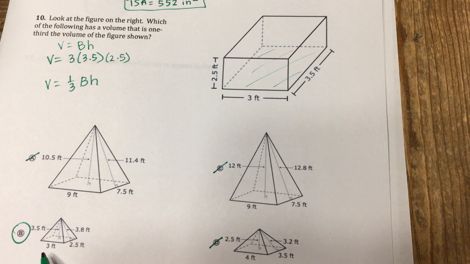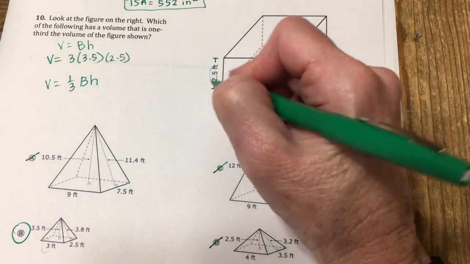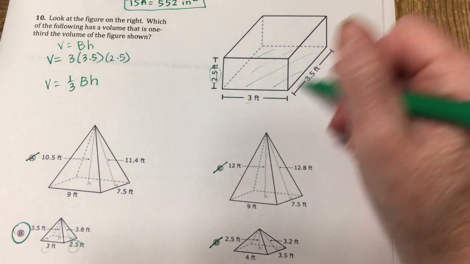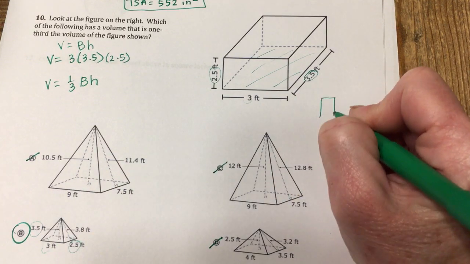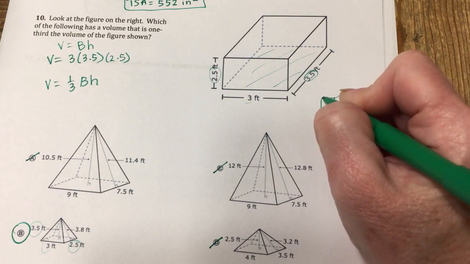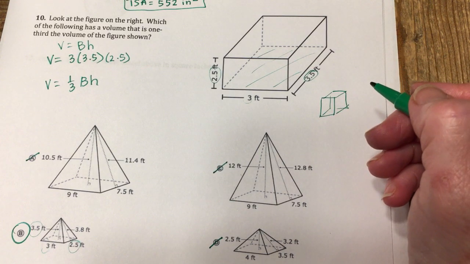This is what this one has. It has the 3, right? It has the 3, it has the 2.5, and it has the height of 3.5. So they've just taken this box and set it on its side, right? So it's the same box, it's just sitting a little differently this time.